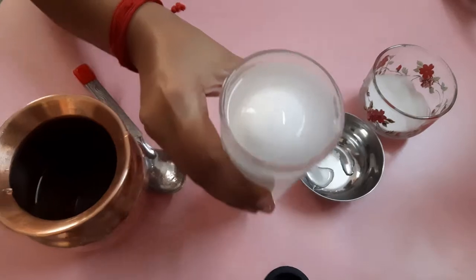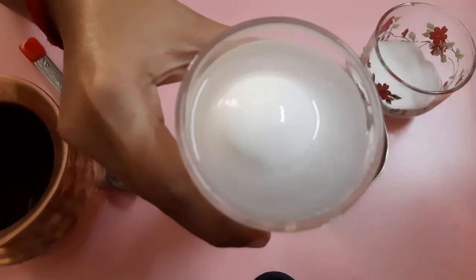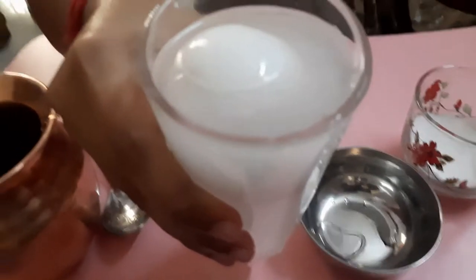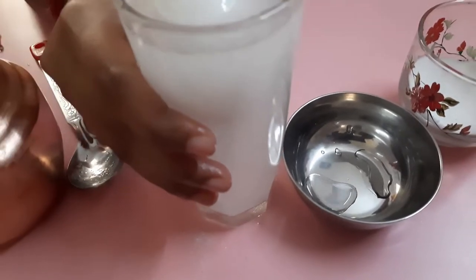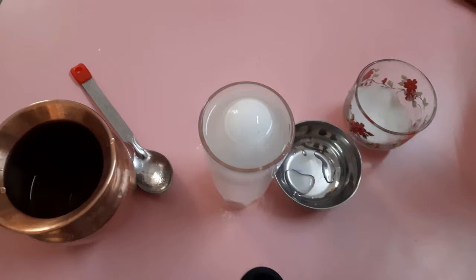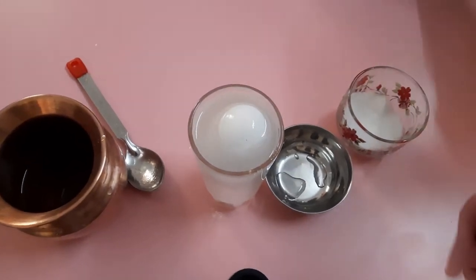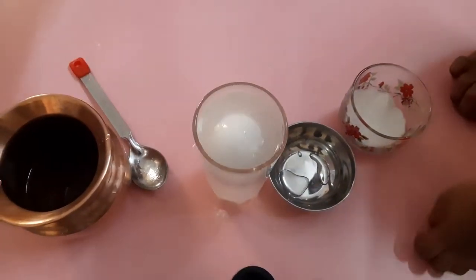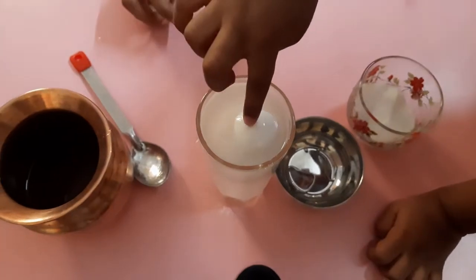In pure water, the egg sinks, but in salt water, the egg floats. There is a physics behind it. It is density. Due to density variations, the two different things happened. So what is density? I'll explain it now.